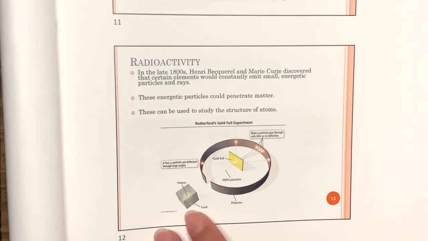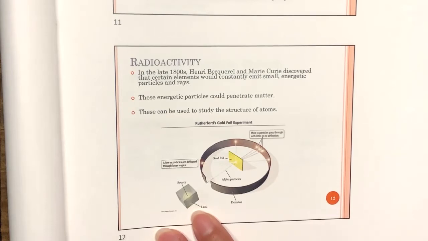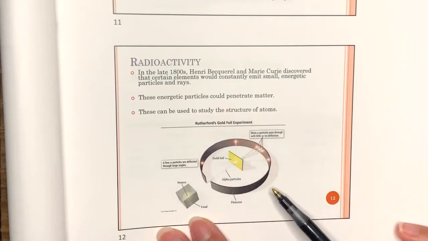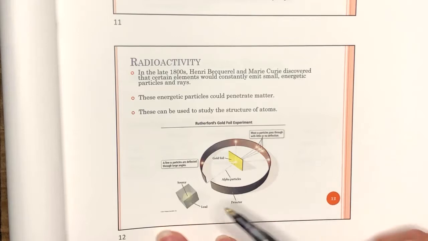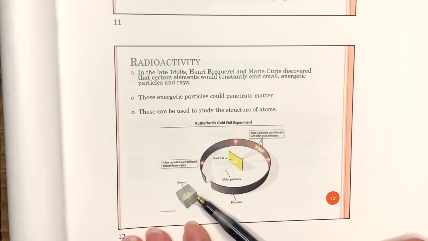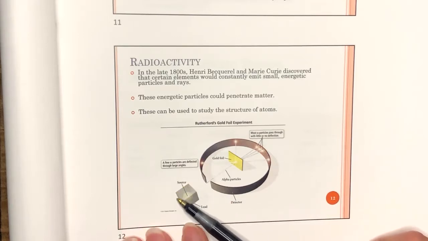Okay, so he did an experiment here, many years after he first got the scholarship. He started this experiment with his students when he had already become a professor. They put an alpha particle source here.